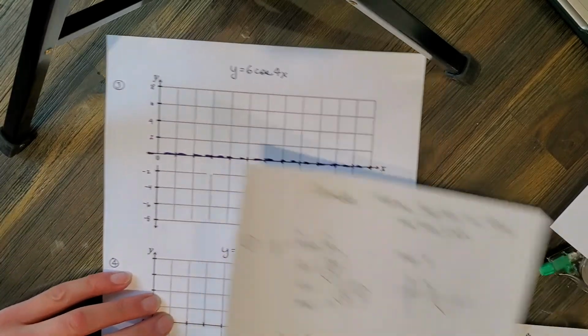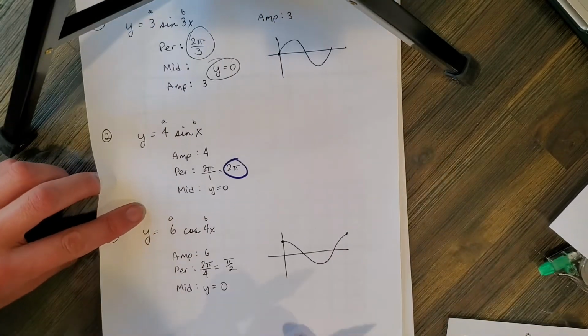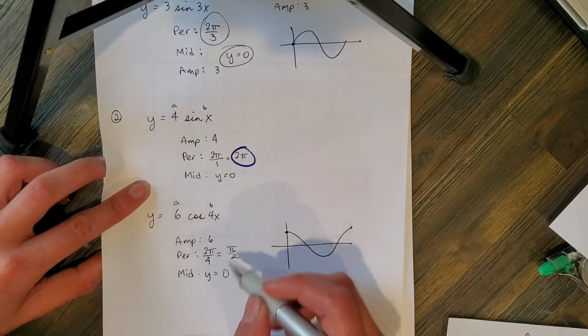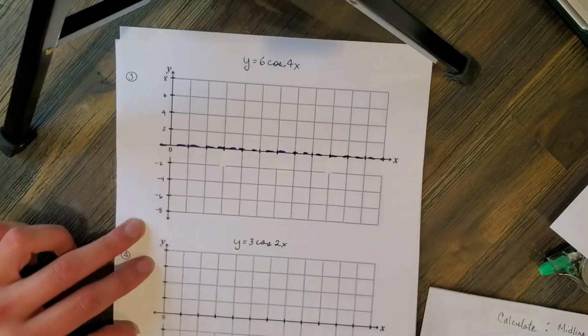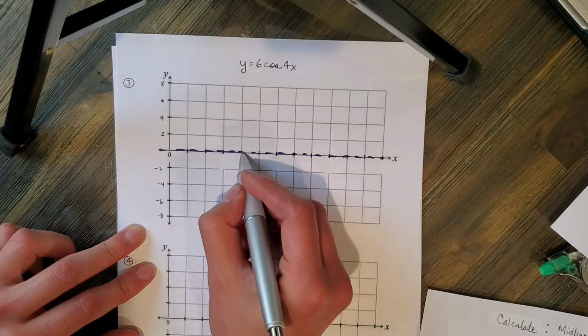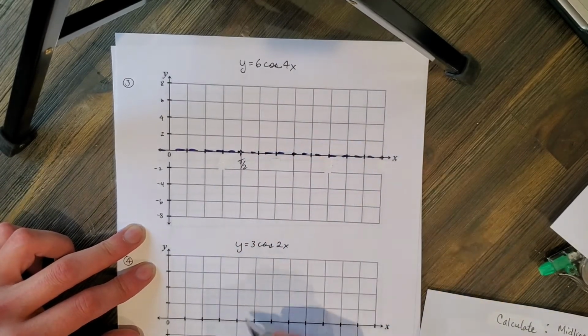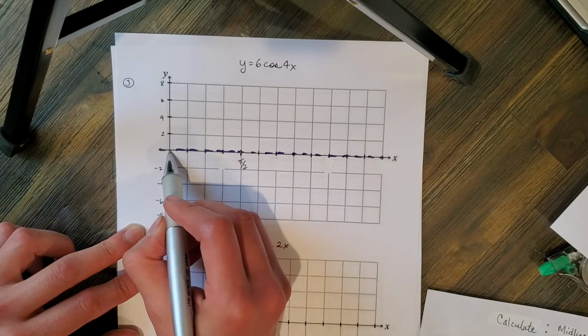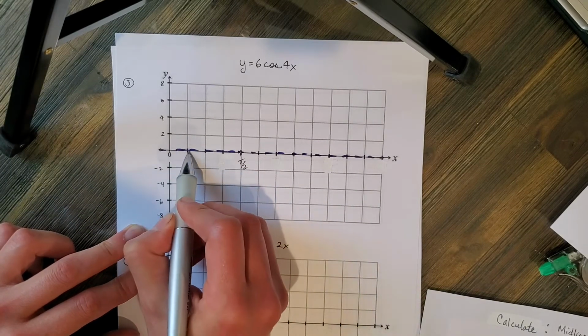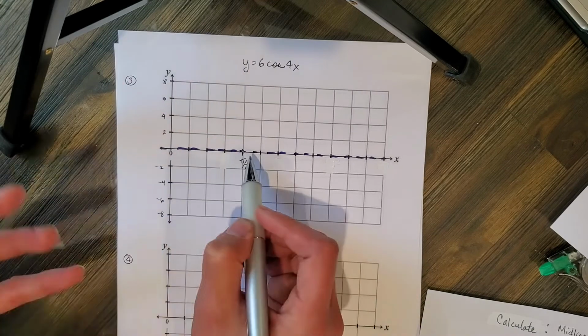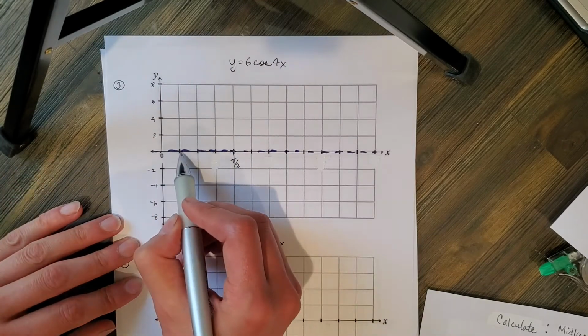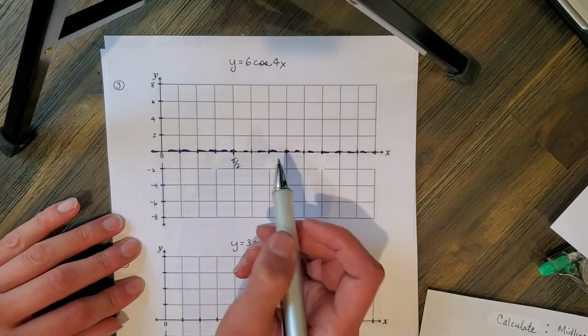Okay? So we're going to do the same thing though, except this is cosine, okay? Oh, and notice here, our period is pi over 2. So what I'm going to do is I'm going to count 1, 2, 3, 4. Okay? And that's going to be my first period right there. So remember, it starts at the 0 and then it goes 1, 2, 3, 4. So it's really 5 points. It's this one here plus 4 more. 1, 2, 3, 4. Okay?